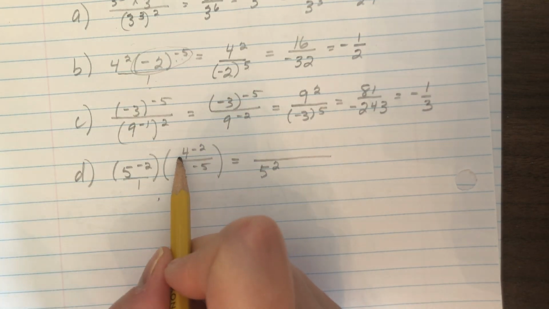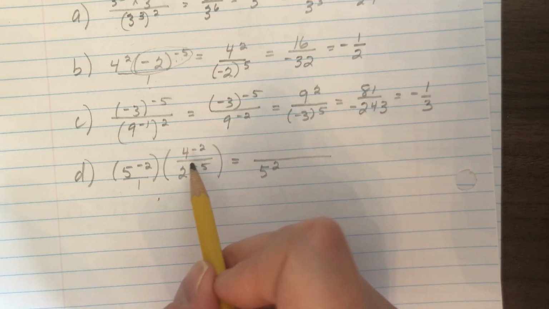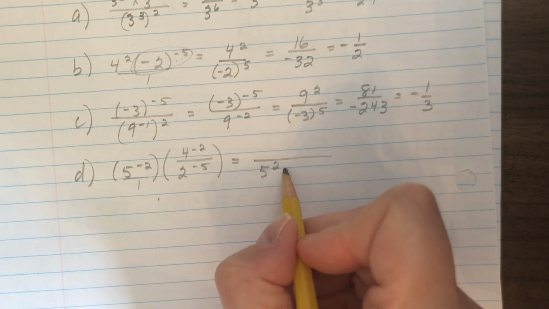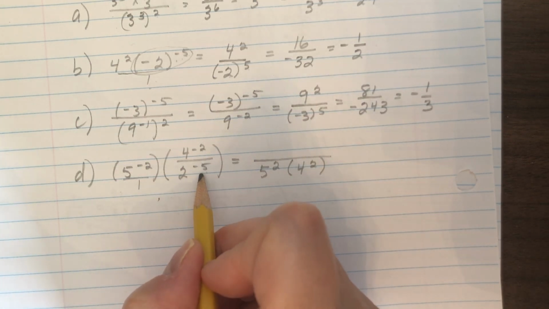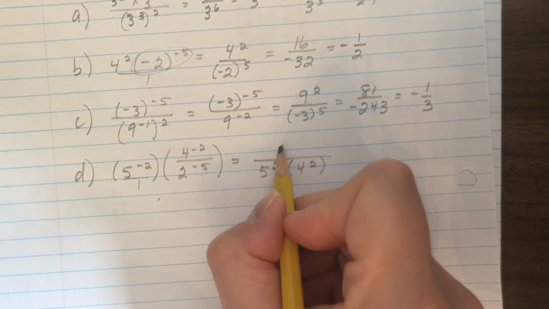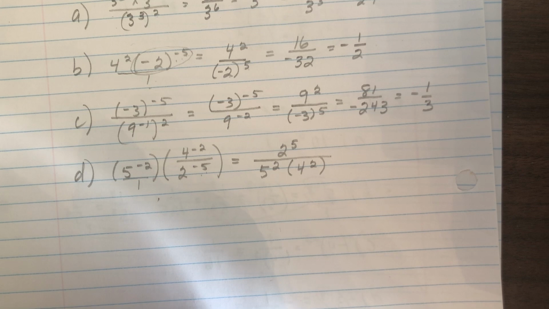Okay, 4 to the exponent negative 2, it's in the numerator. And so you're going to change its position to the denominator and change the exponent from a negative to a positive. And 2 to the exponent negative 5 is in the denominator. You're going to change its position, move it to the numerator, and the exponent will become positive 5.